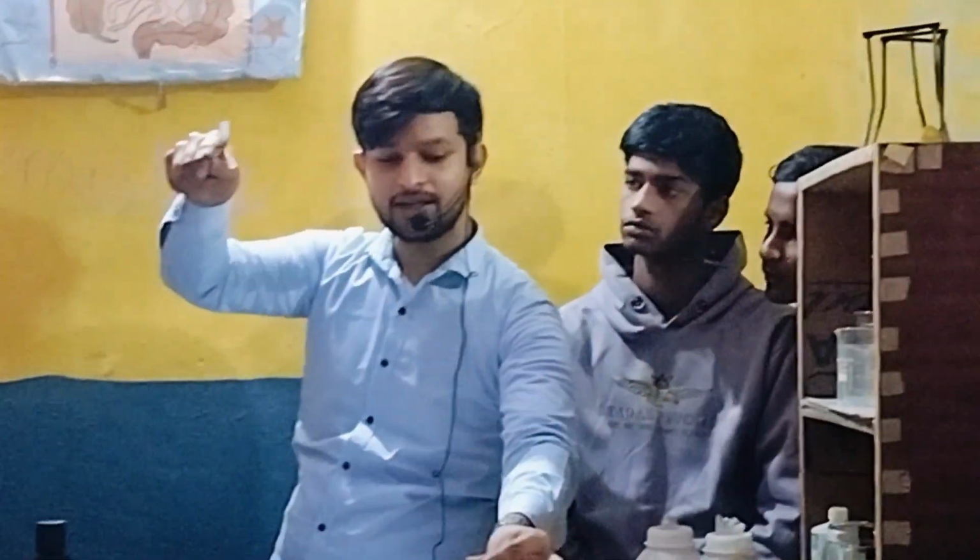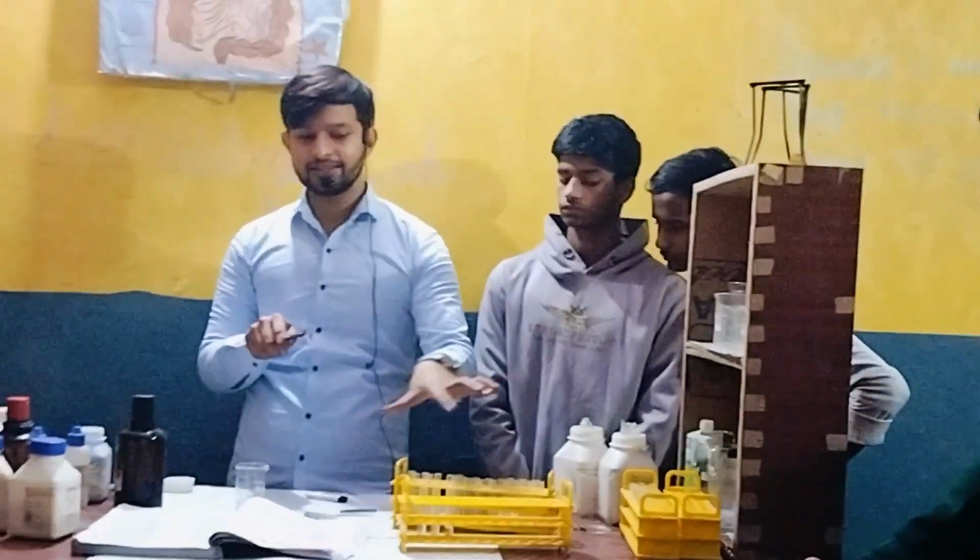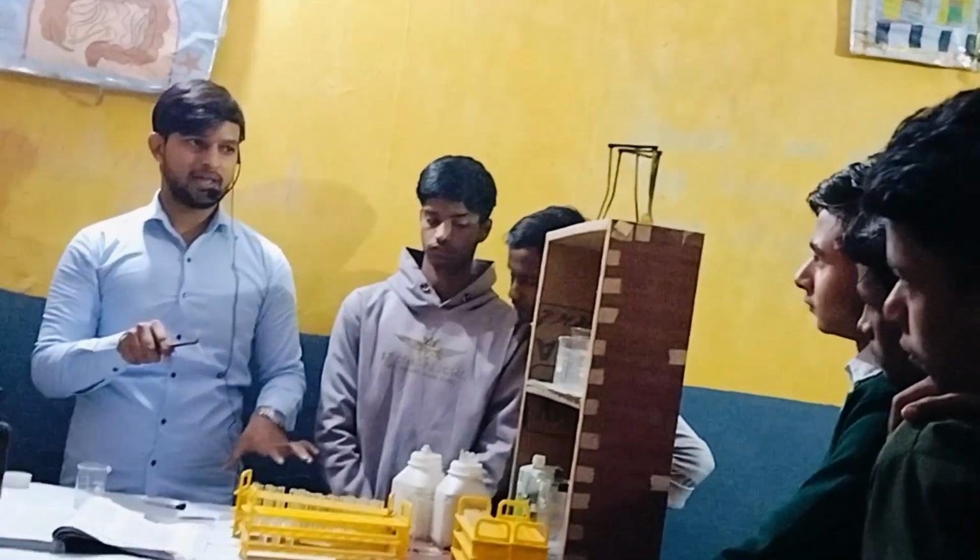Can you see the red color? Yes. See. So it confirms that pH paper indicates whether the chemical in this test tube is acid, base or water.